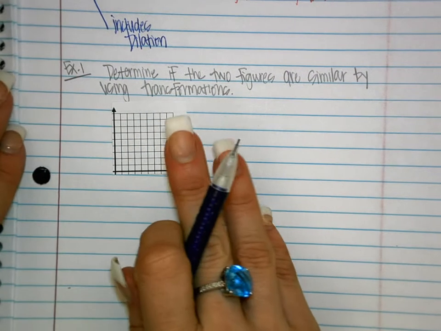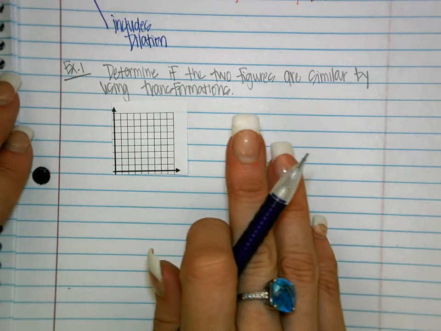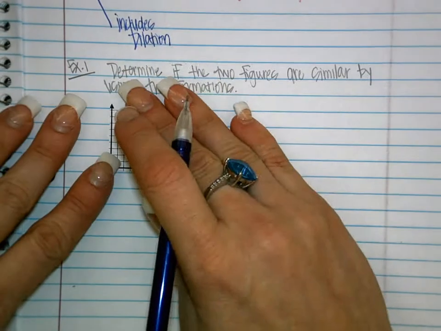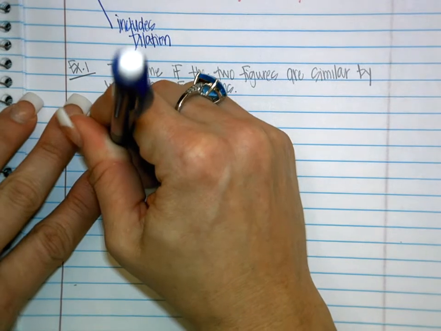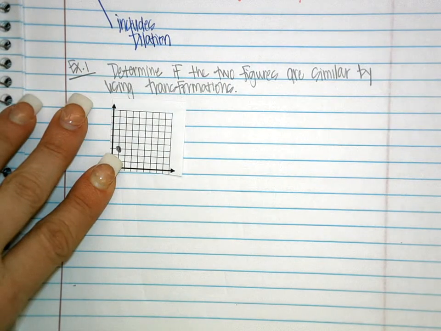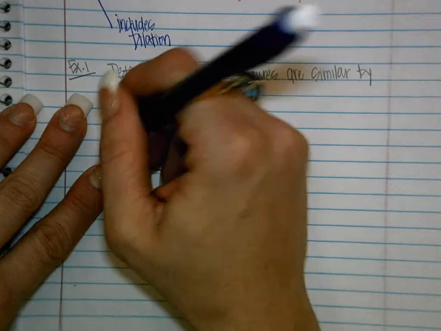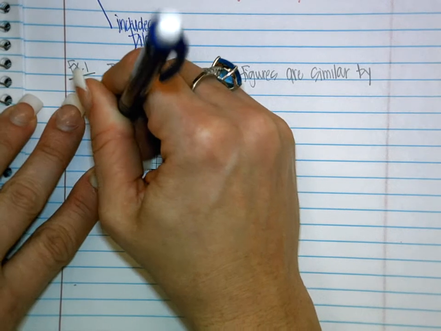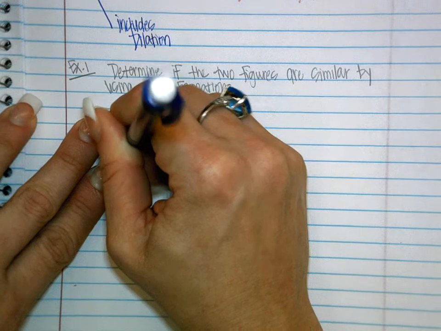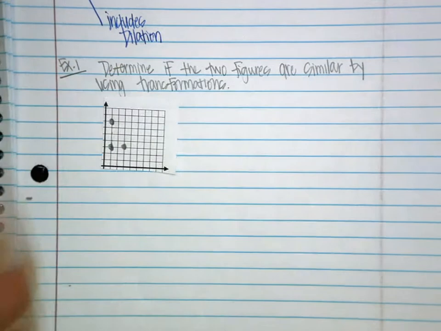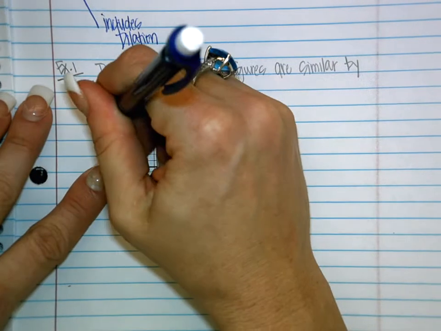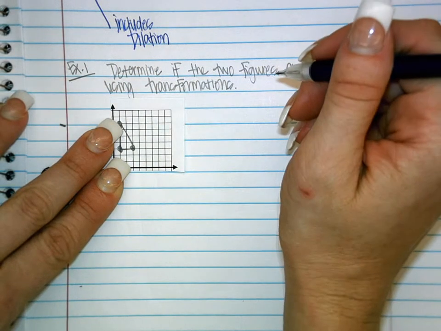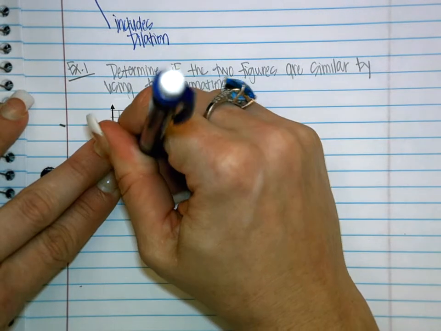Okay, so if I graph, let's see. One of your sides is 1, 2, 3, 4. So 1, 2, 3, 1, 2, 3, 4. Right, and then another one is going to be, let's say, from here.